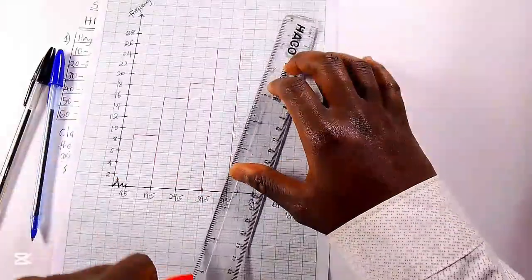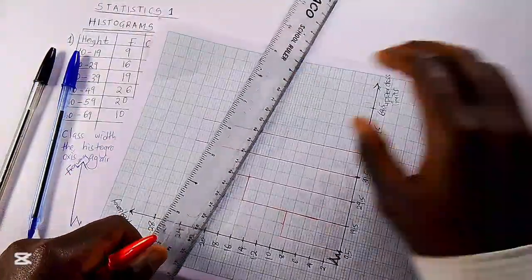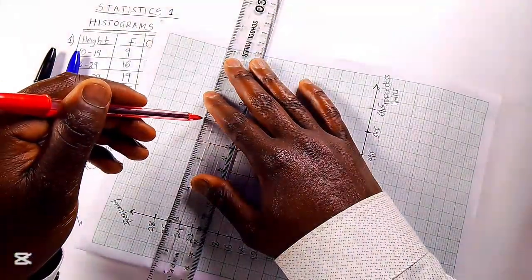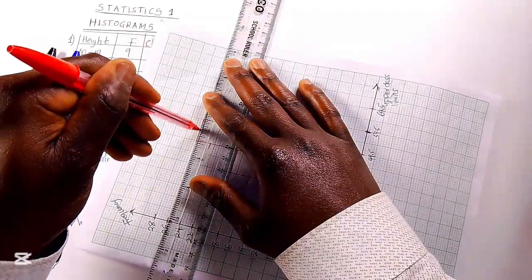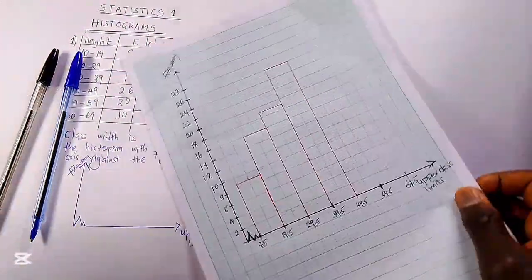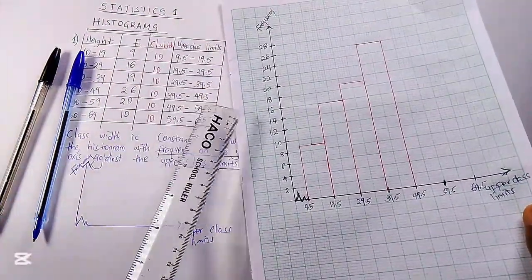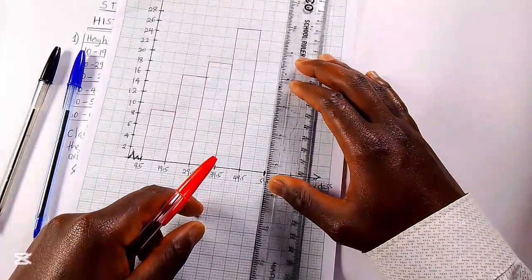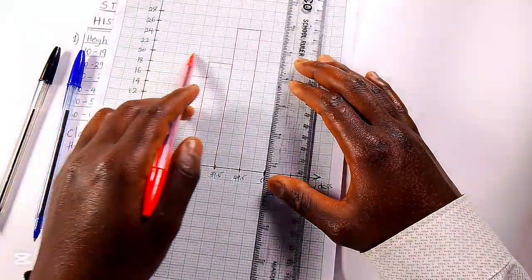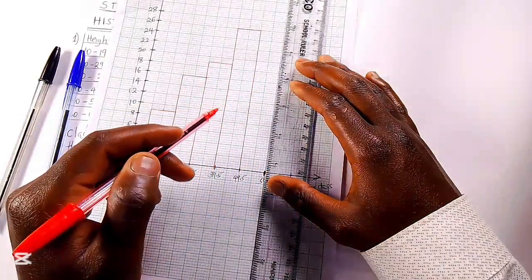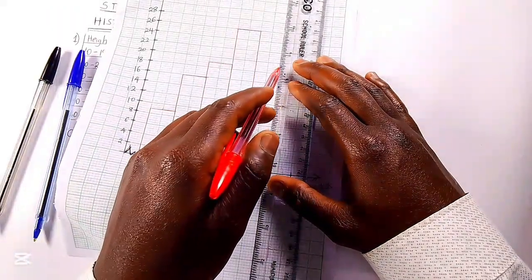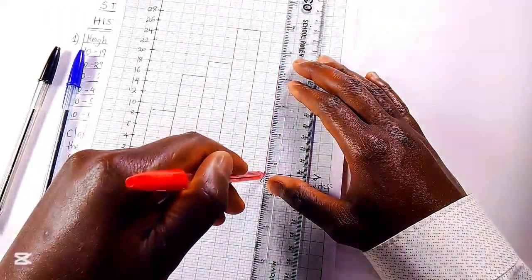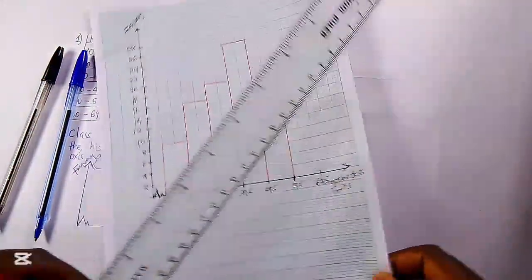Then 49.5 to 59.5, that is equal to 20. So this will scale up to 20. Where is 20? This is our 20 here. So it will scale up to 20.